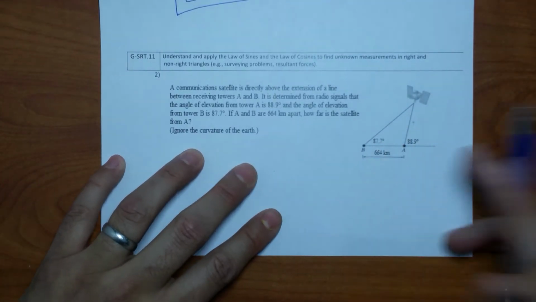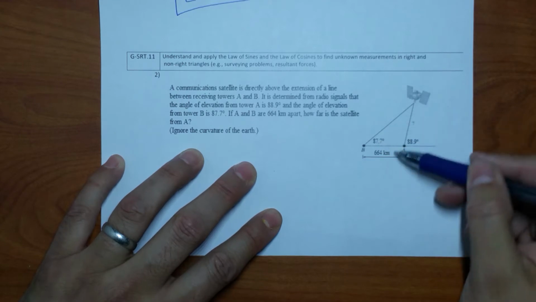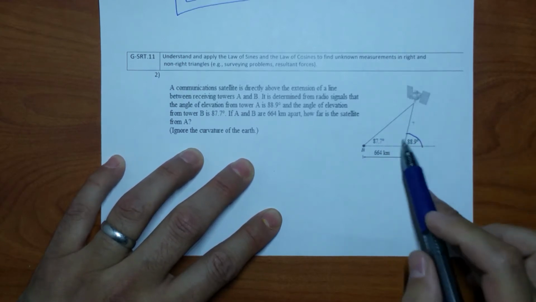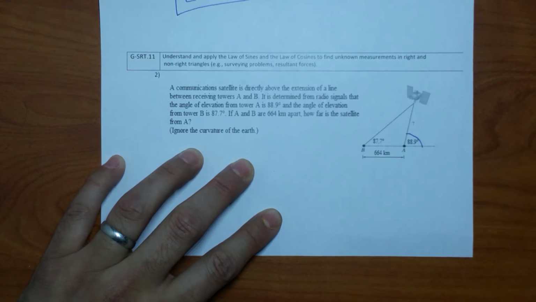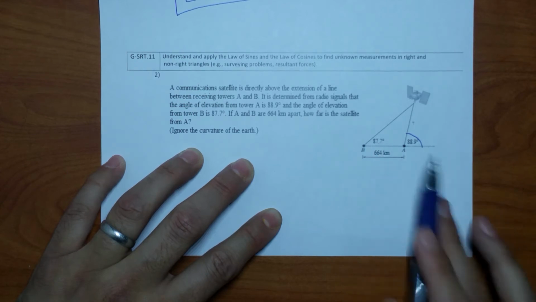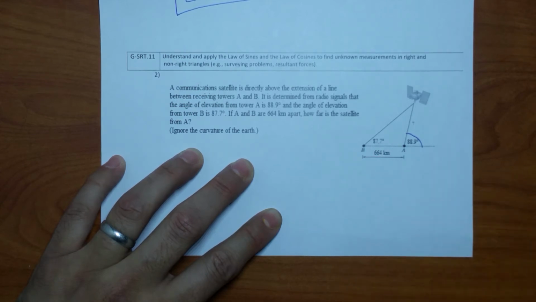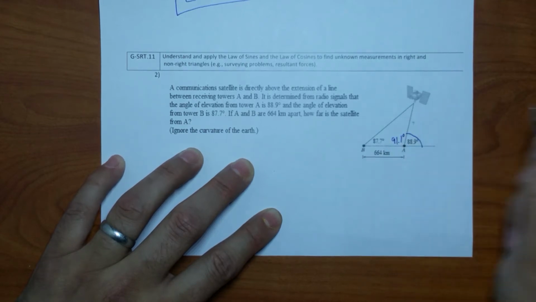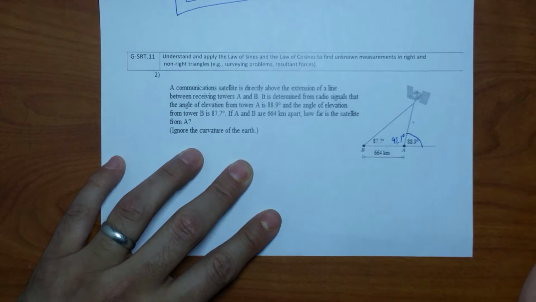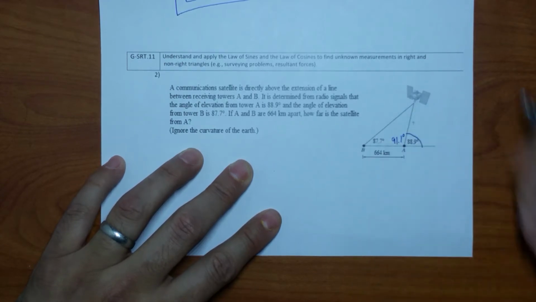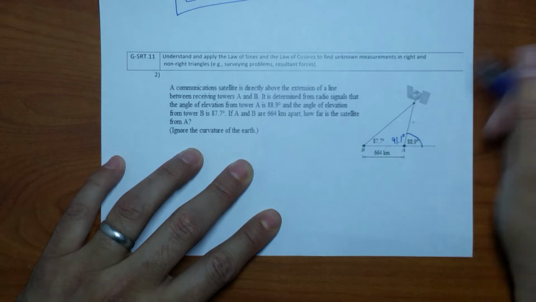Now, for this one right here, I need to figure out the angle inside this triangle. This is on the outside. So what am I going to do to figure out what's on the inside? Subtract from 180, right? Because this is a straight line. So subtract that from 180 and I get 91.1 degrees. Now that I have this one and this one, can I find the third angle? Yes, I can. Please do that.